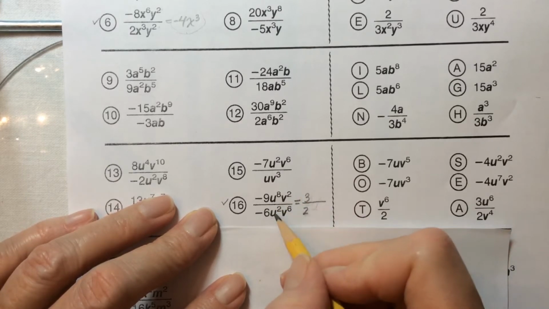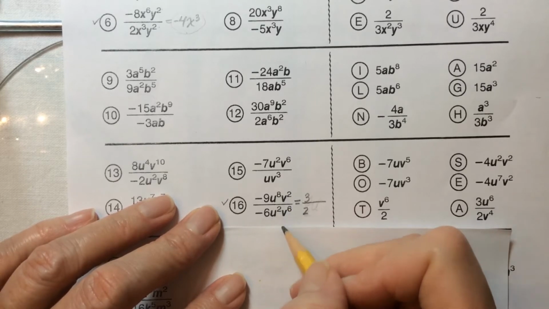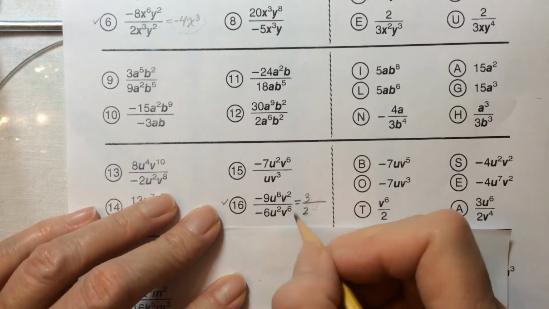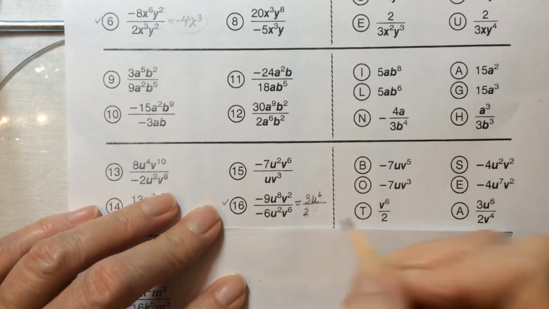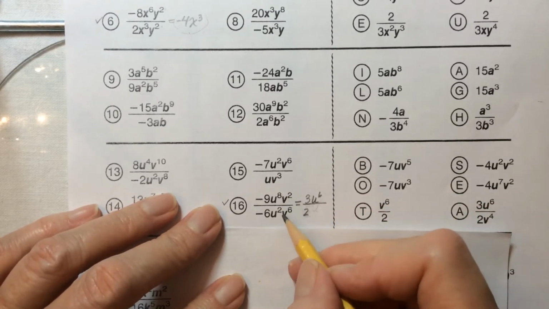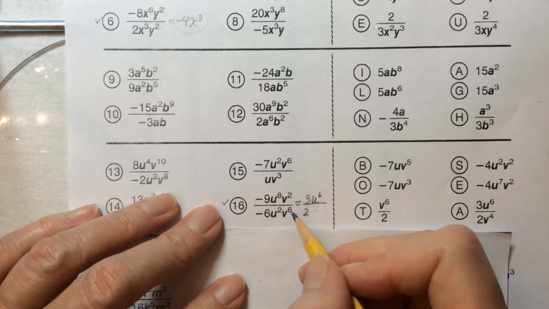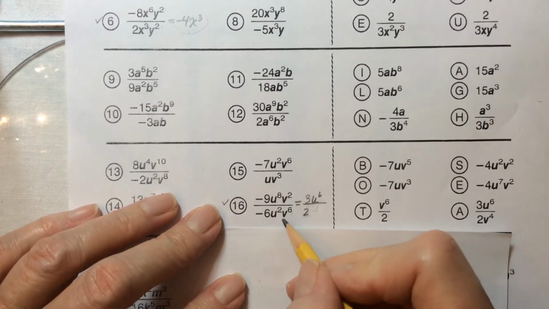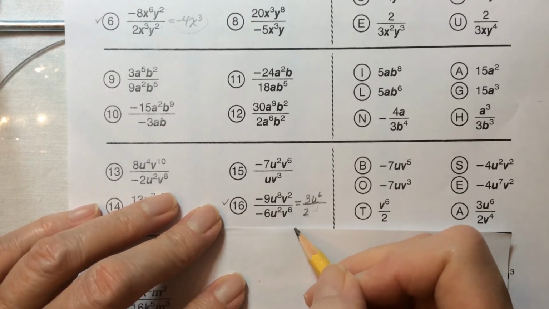Okay, so let's take a look at u now. It's 8 up above, 2 below. So if we just subtract 2 from 8, we get u to the 6th power up above. Now when we look at the v's, we notice that the exponent in the denominator is larger. So what happens is if we say 2 minus 6, we get negative 4.